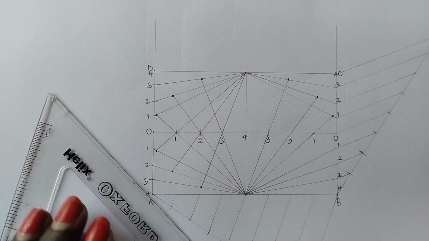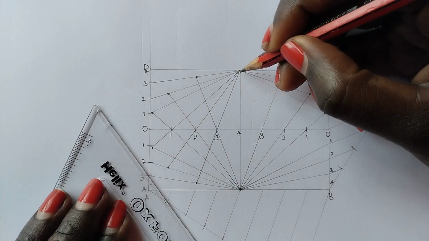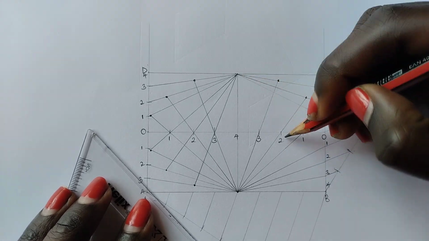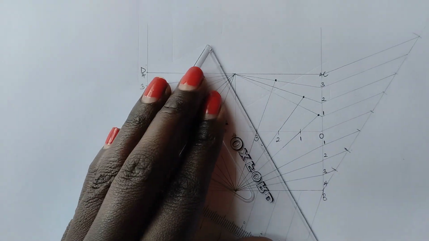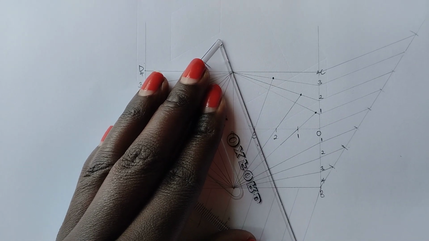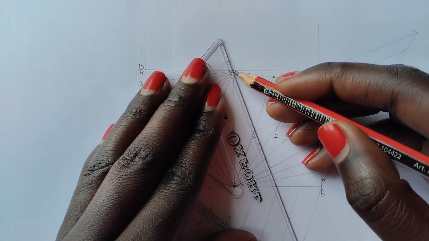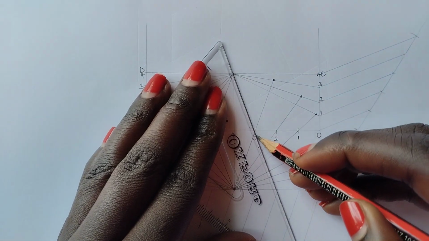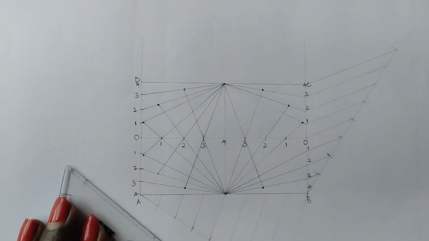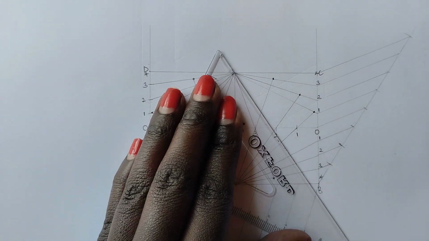Then again we repeat the same procedure from this. A line passing through point 3, we stop at line 3, line passing through point 2, and so on. So a line passing through point 3. So we have that line. Then we stop at line 3. We also have a line passing through point 2.